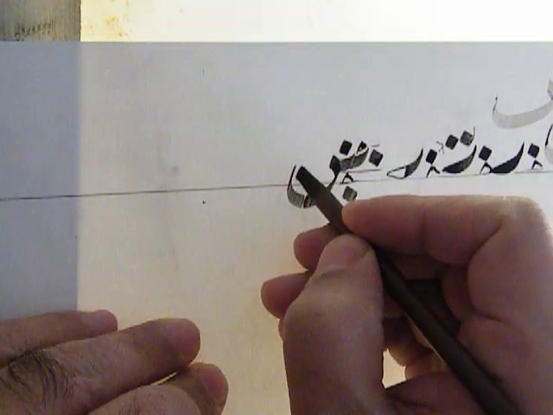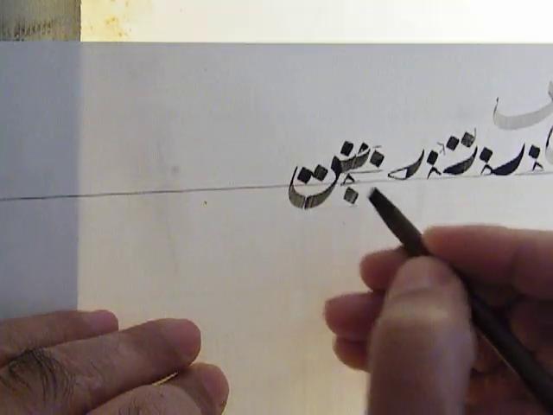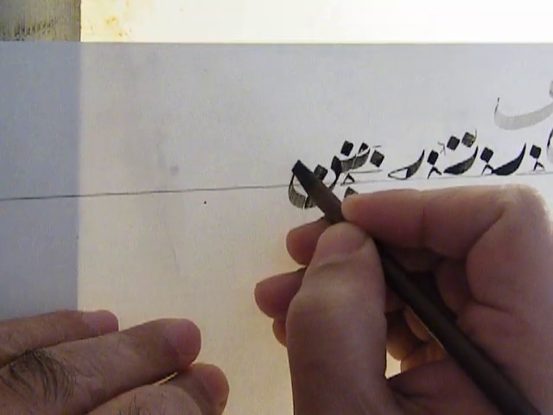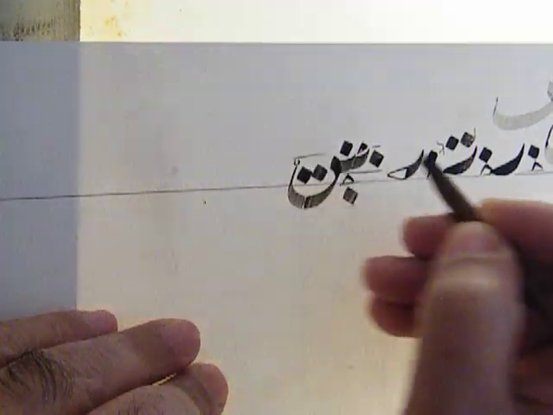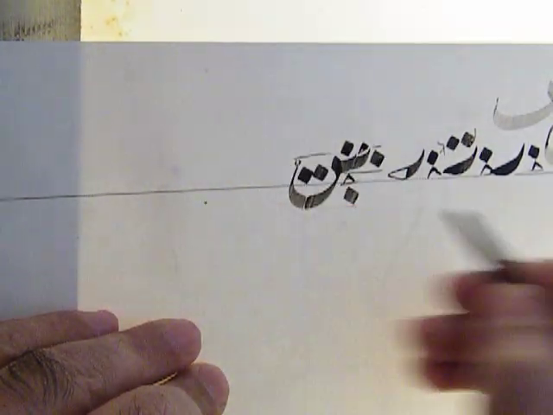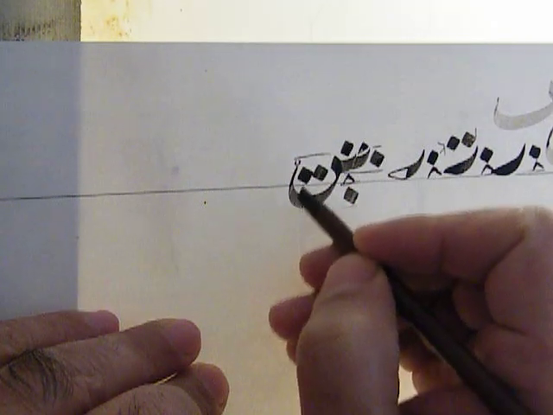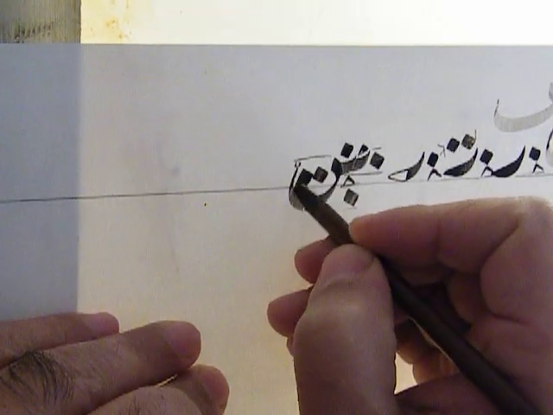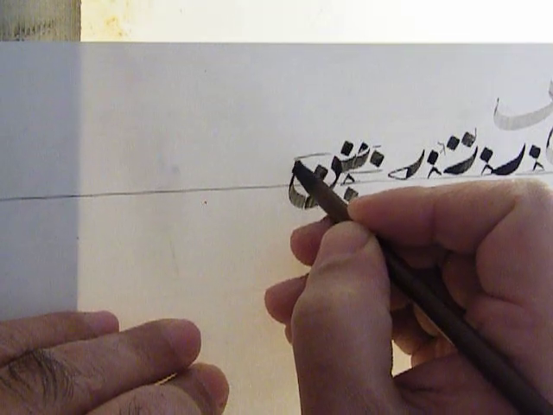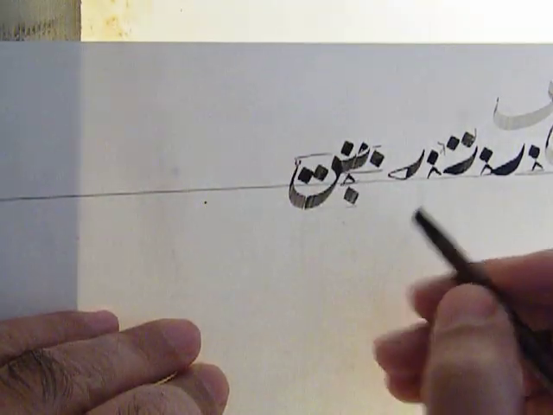Okay, and these 2 points should be here, and this is 1/4. This, the end of the scene, which is noon. The end of the noon should be lower than the head.